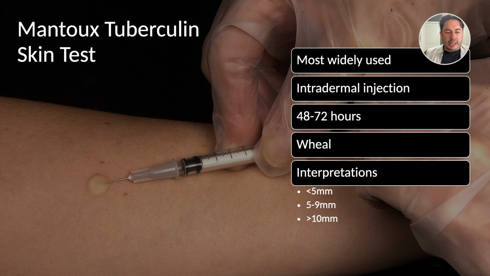When we look at the 10 millimeters, it is not a confirmation of active TB. It is a confirmation that this patient has had it in the past, it's latent, or they're in the primary stages of TB, so they've been exposed. But it's not a confirmation of active TB.